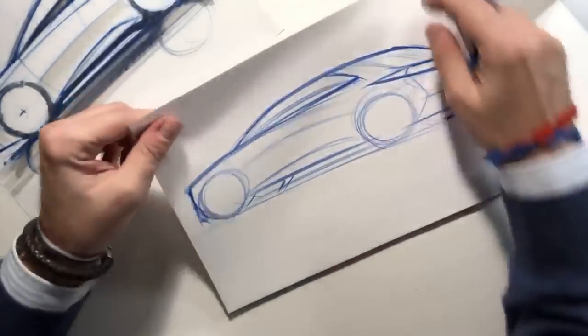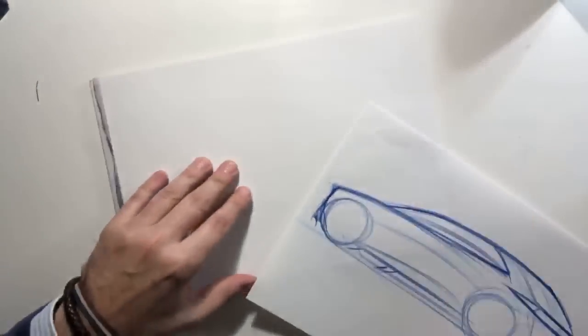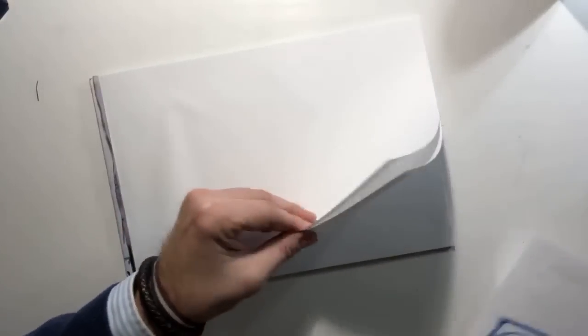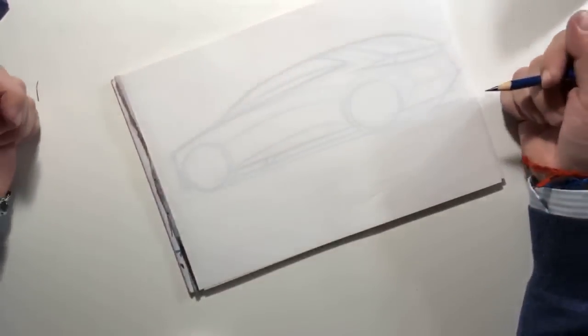Okay, now that I did that, what do I do? I check it this way. I put it here, okay? So I have the whole thing. And now I can correct. I can make the correction.